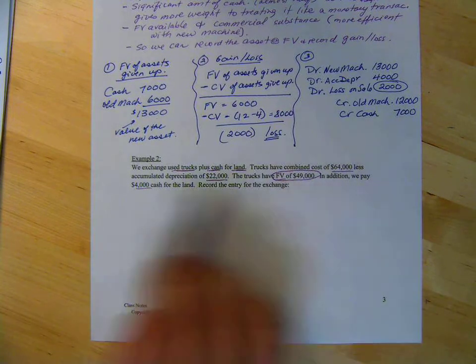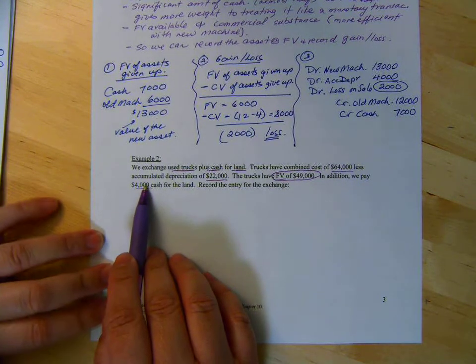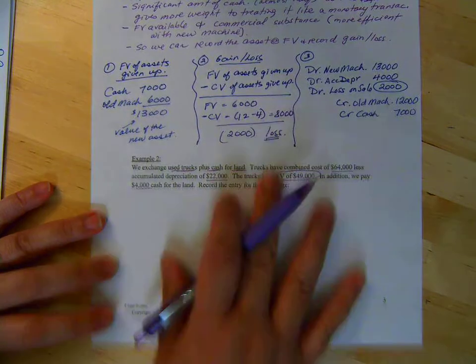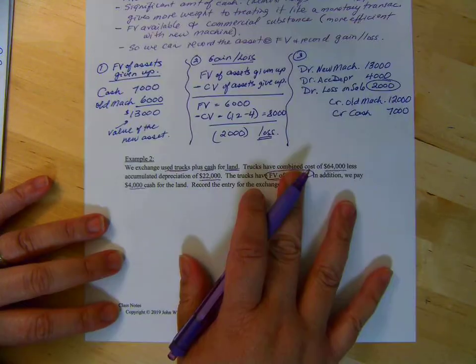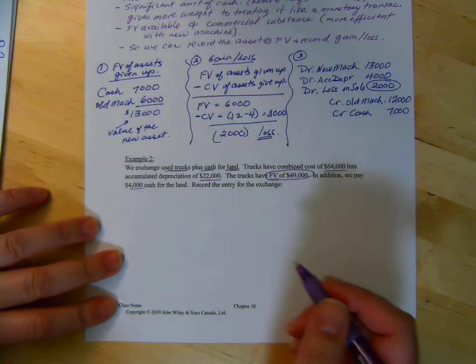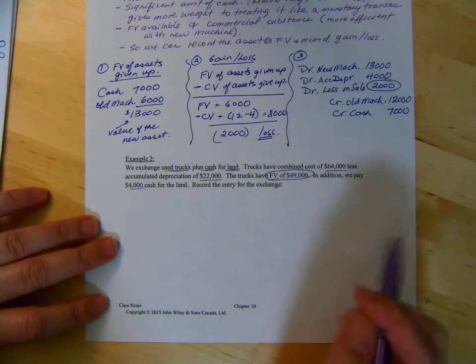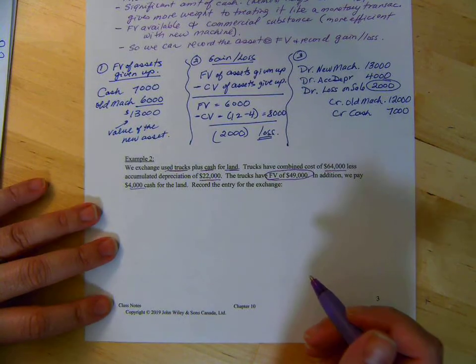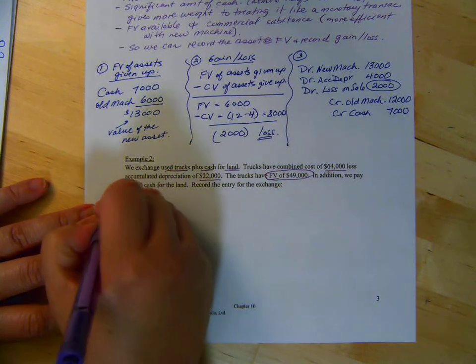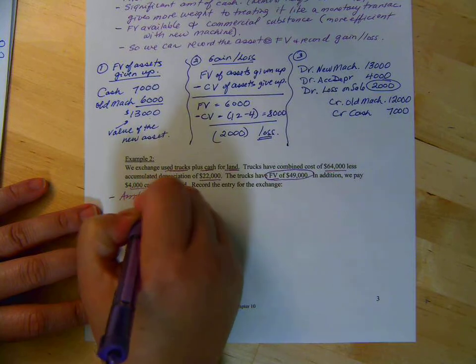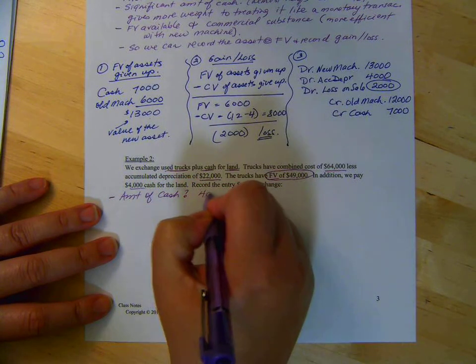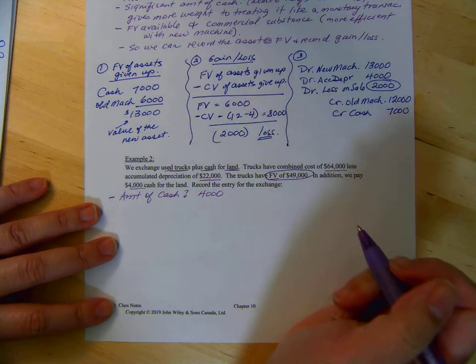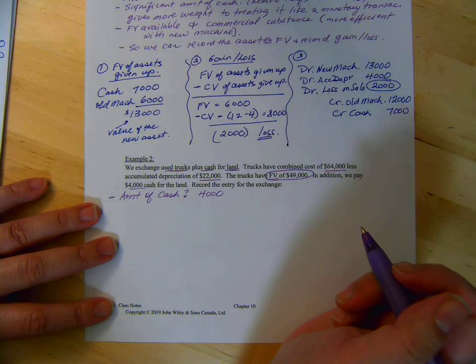Okay, so they already told us how much cash. We didn't have to calculate it using the trade-in allowance like we did there. So the next question is commercial substance. Actually, before that, let's just see the amount of cash, how much it is. $4,000 versus the land.